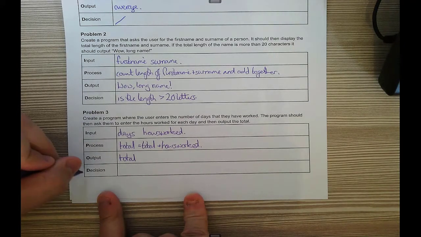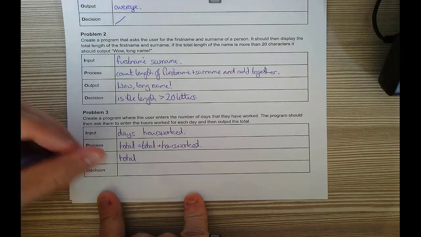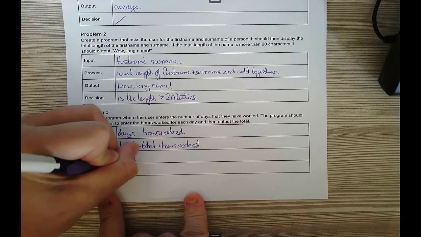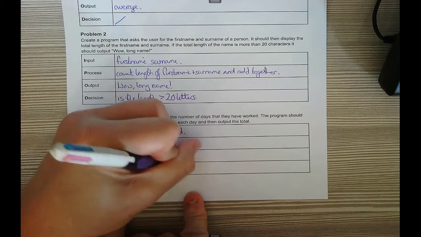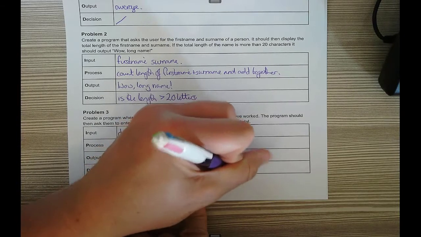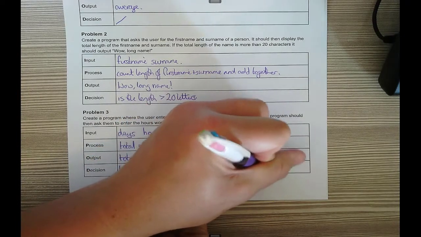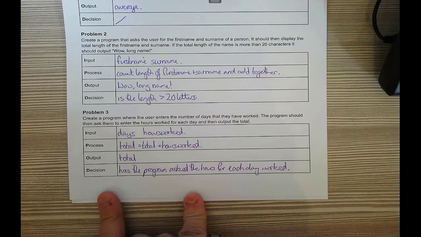Now the decision. The decision is how many times do they need to input these things? Well, it's dependent on the number of days. So we can just put in here, has the program asked the hours for each day worked? Because at the moment this is just planning. We need to worry about how we're going to do that when we come onto the real task, and the answer would be, well, it would be a for loop, because if they say they work 5 days, we know how many times it needs to repeat. So there's your walk through the designing algorithms activity.